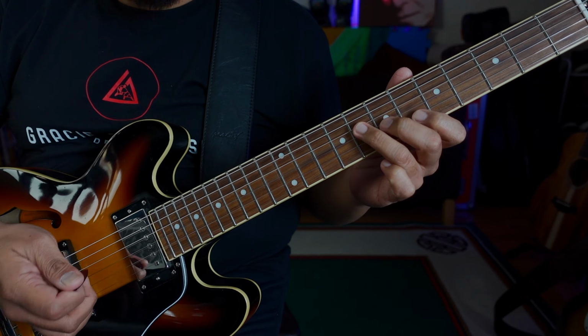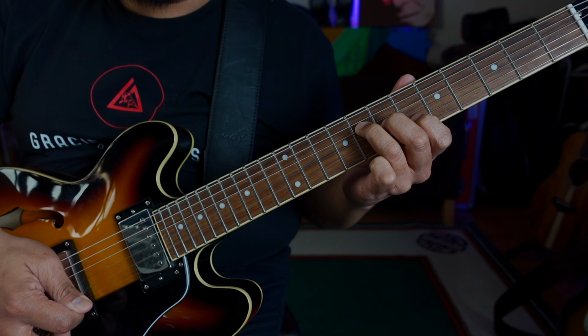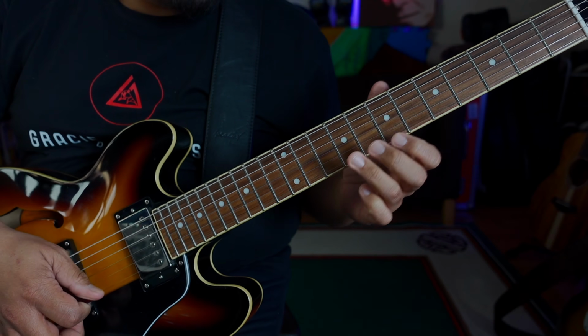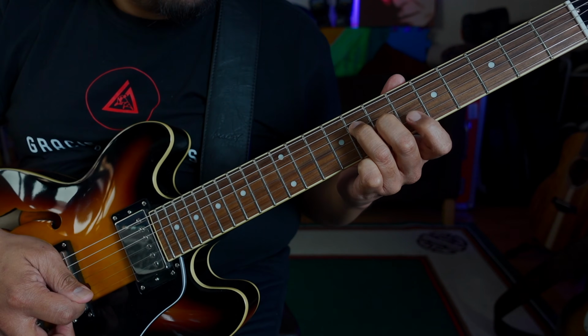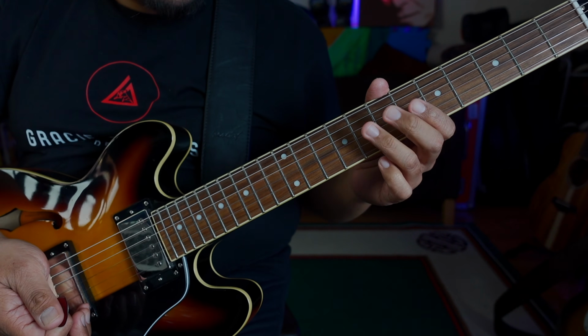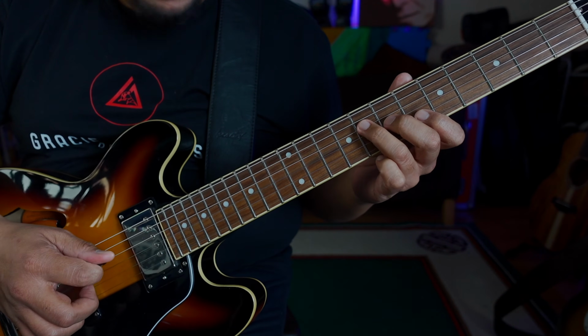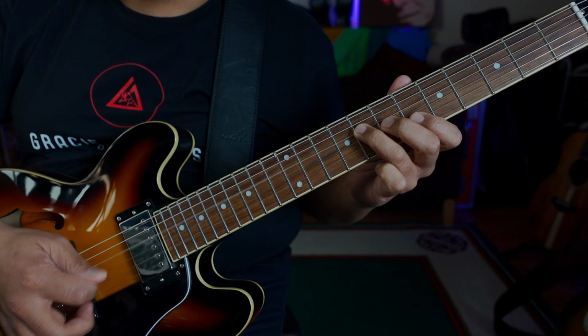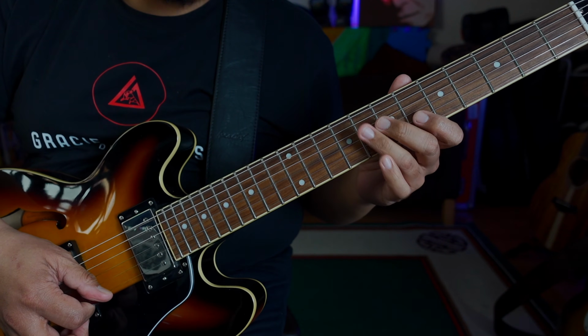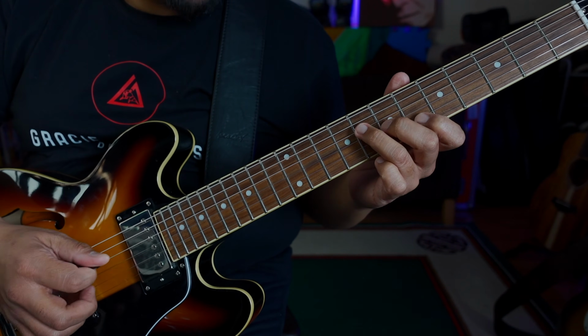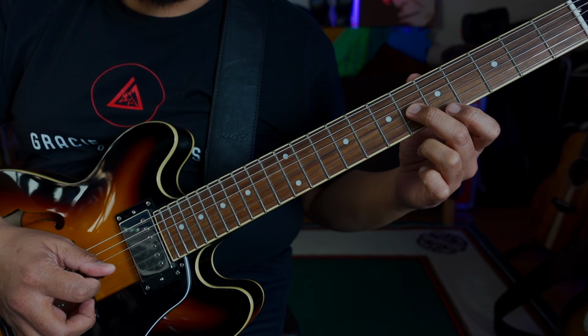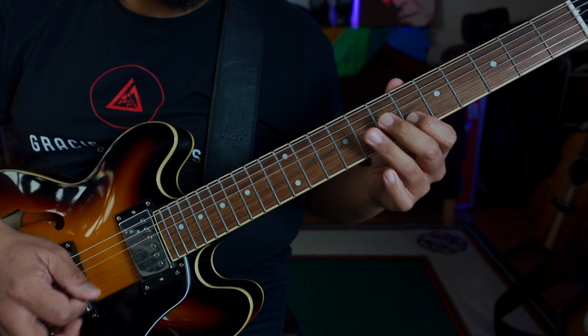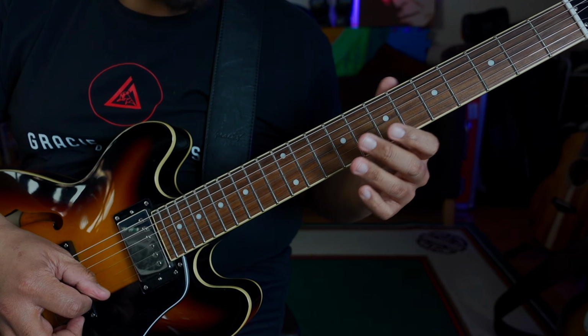Right, let's crack on. So starting off with this little arpeggio here. This little B flat arpeggio. So on the D, G and B strings, I'm playing at the 8th, 7th and 6th fret. That's how we're going to start. We're going to add some spice to this. So the second note, we're going to slide into it. That's the beginning.